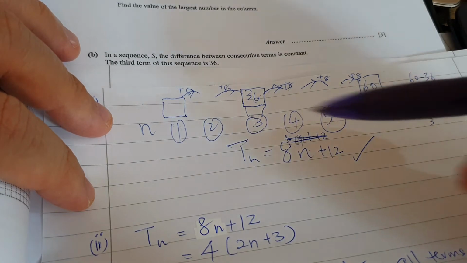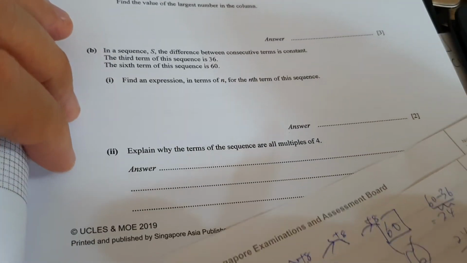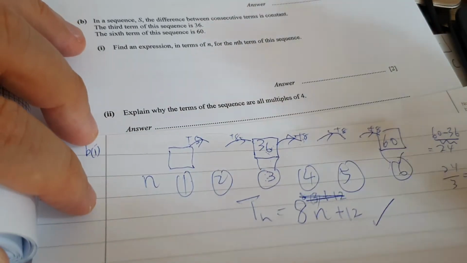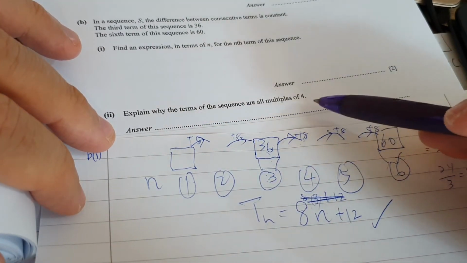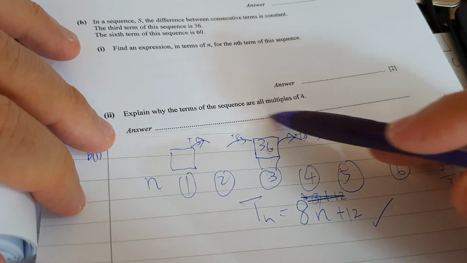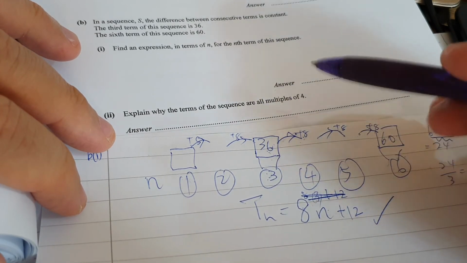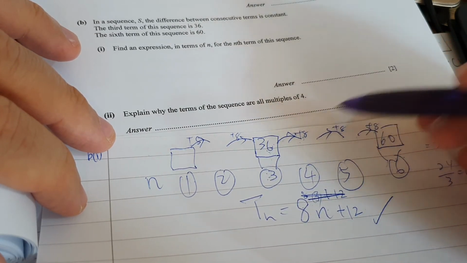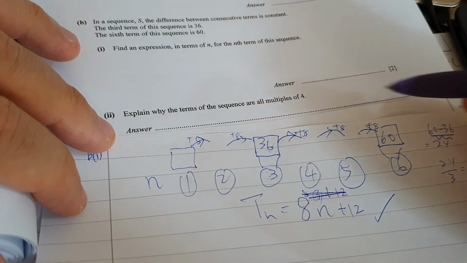Now next, the last part, they want you to explain why the terms are all multiples of 4. Normally for this kind of question, when you say all multiples of 4, or all multiples of 3 or whatever, you must do some algebra and then your final answer must have 4 times something, 4 times some integer.